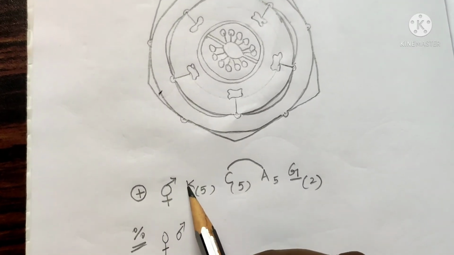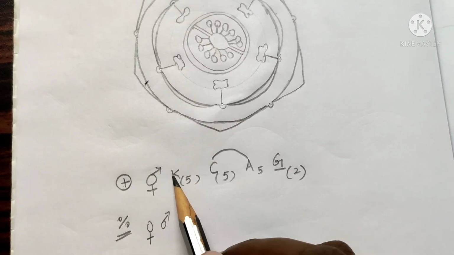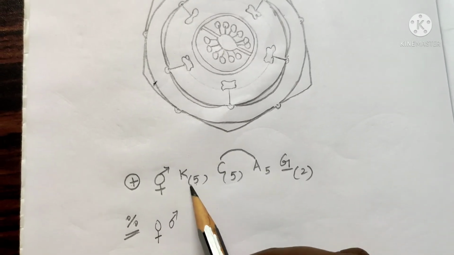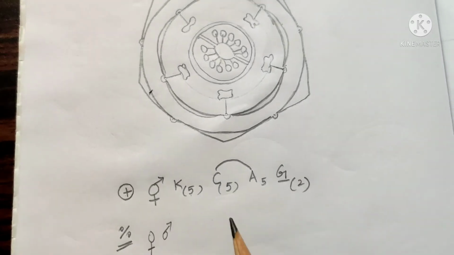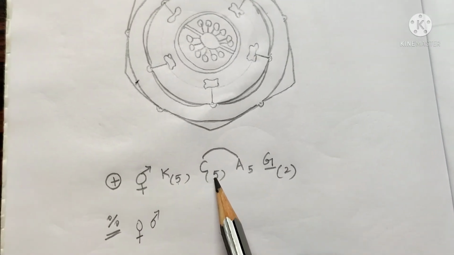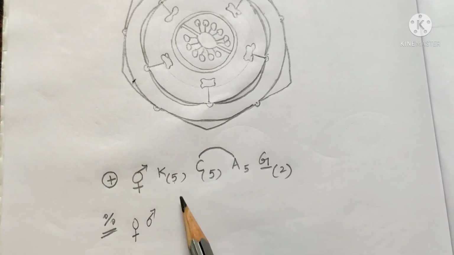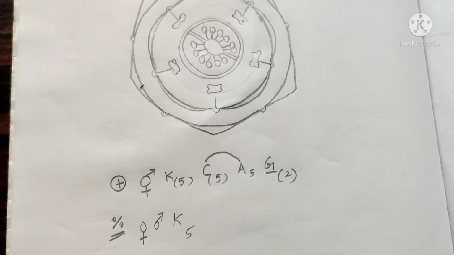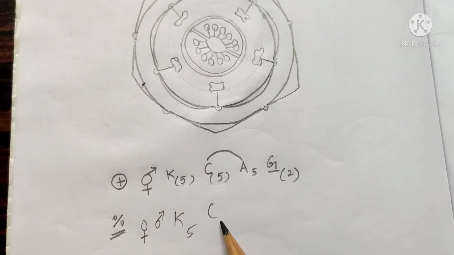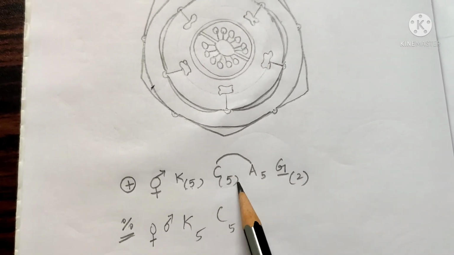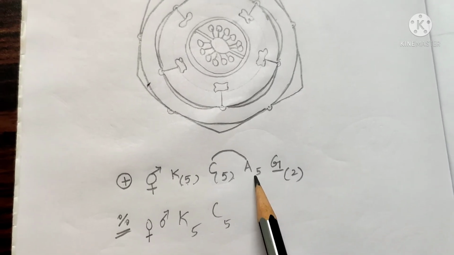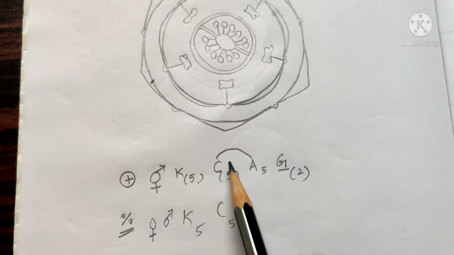Okay. K is representing calyx, that is the sepals. How many? 5. And they are united. They are touching each other and they are unitedly present. Corolla also 5 and they are united. So in brackets means united. If I am just writing like this, it is sepals. Epipetalus. If it is united, it is gamo. Understood? Androecium free and it is 5 in number.